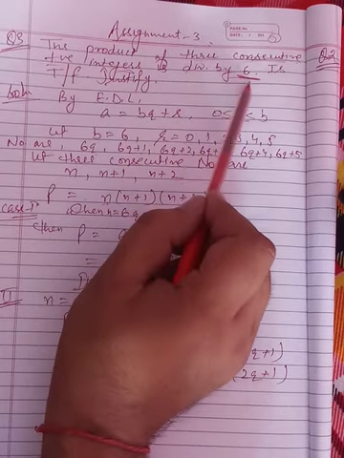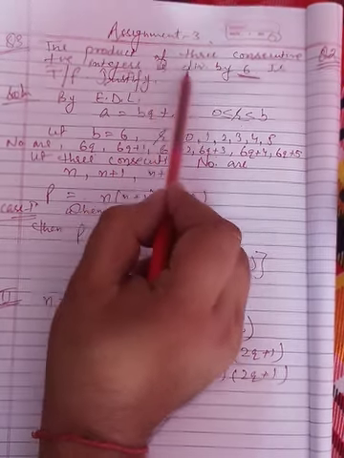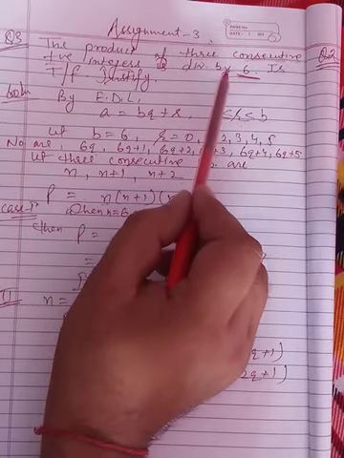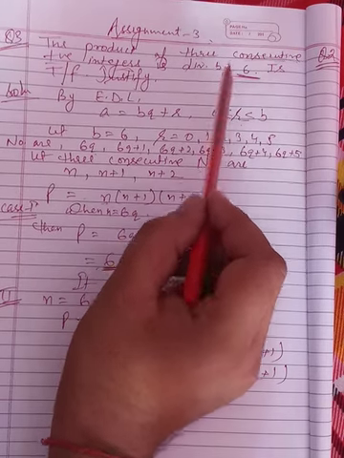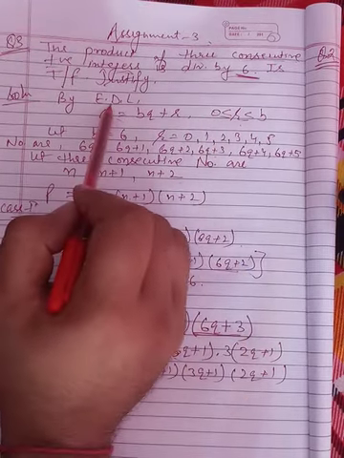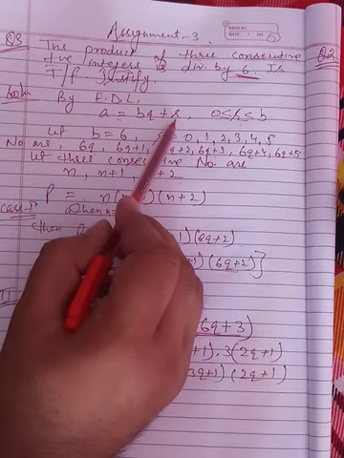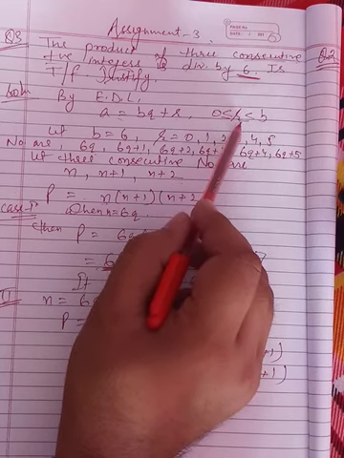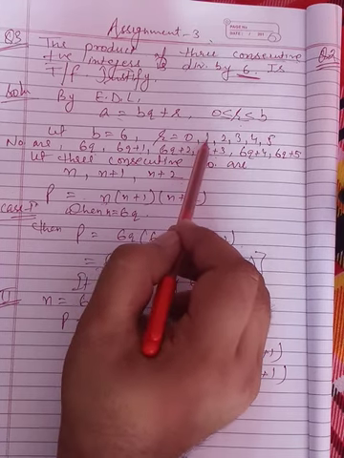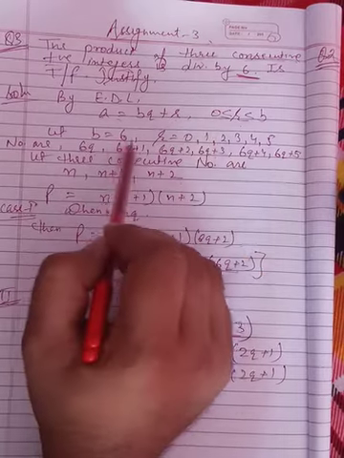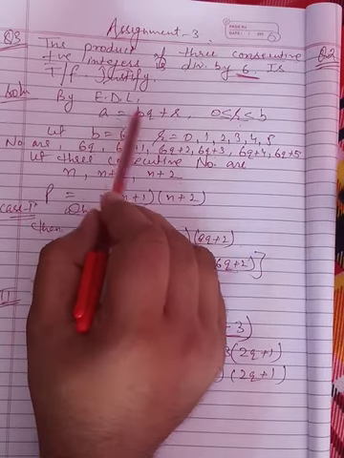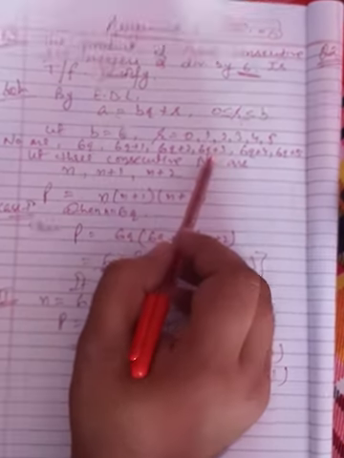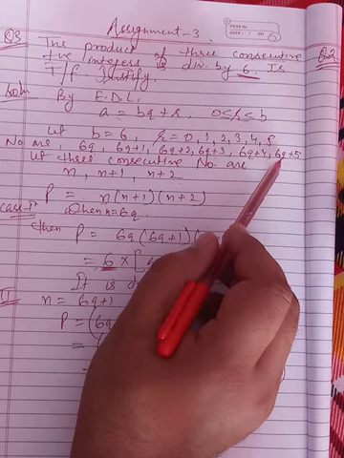Since we have to prove this is divisible by 6, your divisor is always 6. This 6 is your b here, and by Euclid's division lemma you already know that a is equal to bq plus r, and your remainder is always greater than or equal to 0 and less than b. So your remainder can have possible values 0, 1, 2, 3, 4, 5, and your divisor is 6 here. So your numbers are of the type 6q, 6q plus 1, 6q plus 2, 6q plus 3, 6q plus 4, and 6q plus 5.